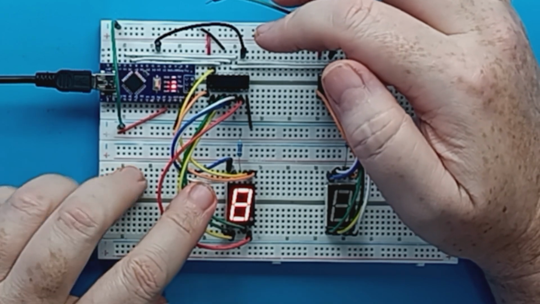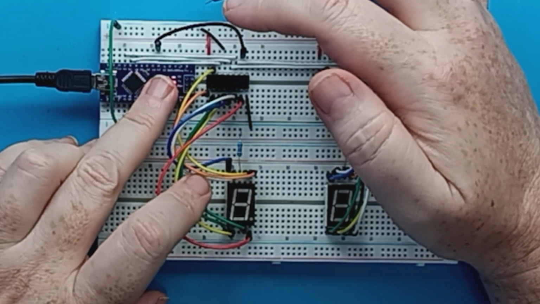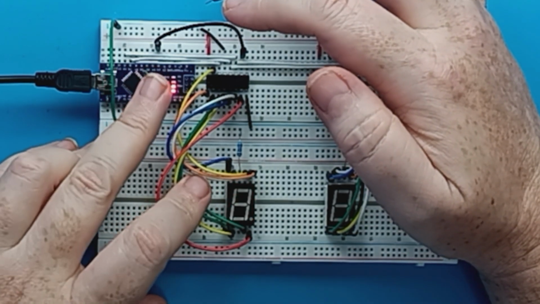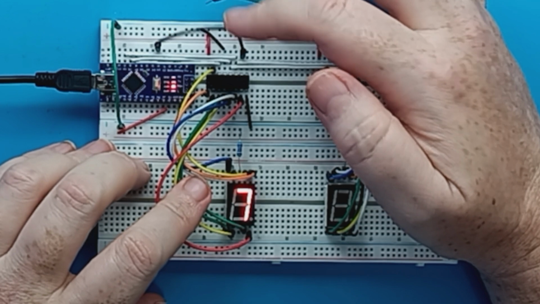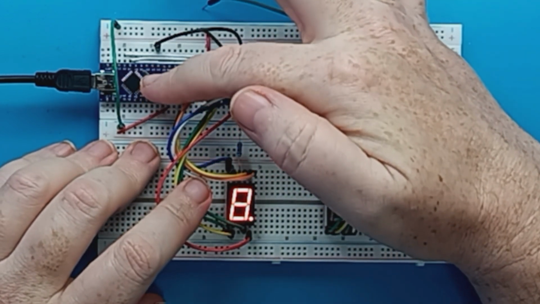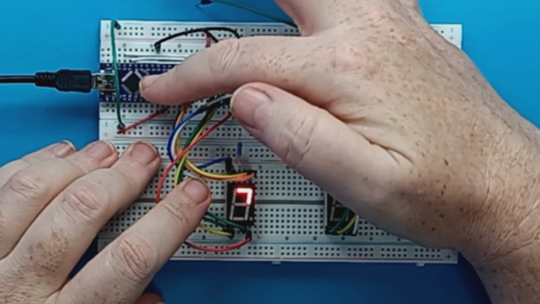Okay, so here we are. It's going through. You notice when I reset it, it actually already had some data in the output.